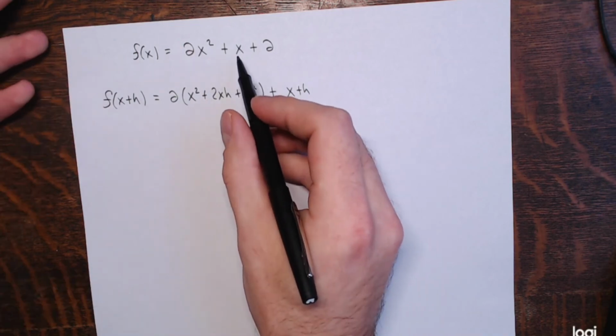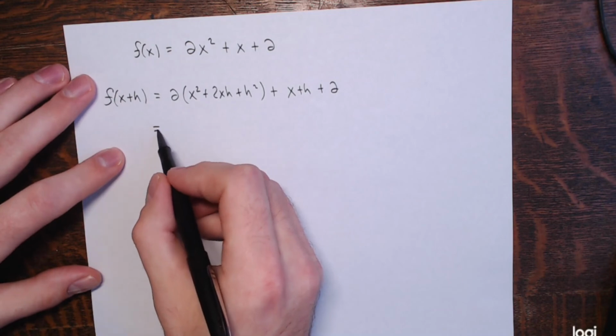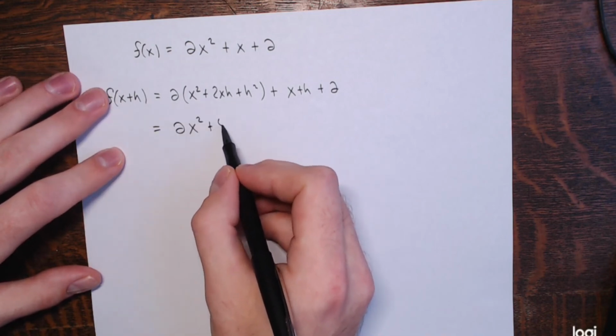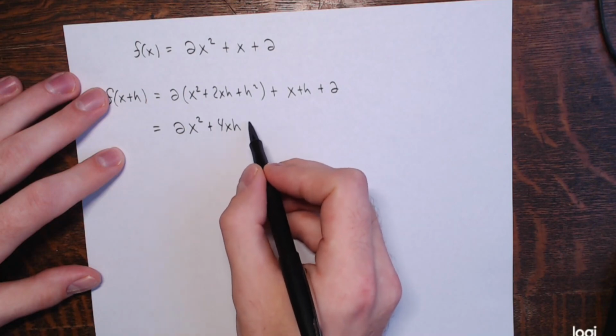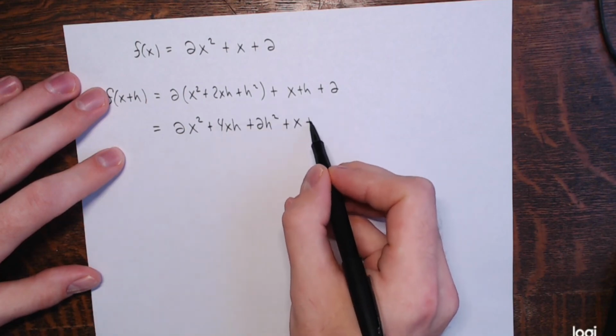Nothing's going to be distributed or anything. Then plus 2. And distributing the 2, we got 2x squared plus 4xh plus 2h squared, and then the rest of it plus x plus h plus 2.